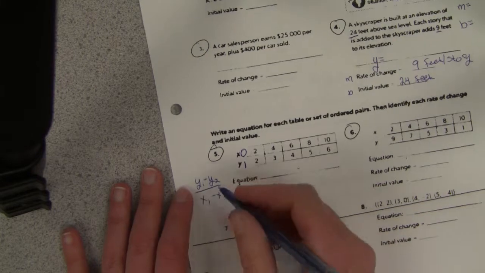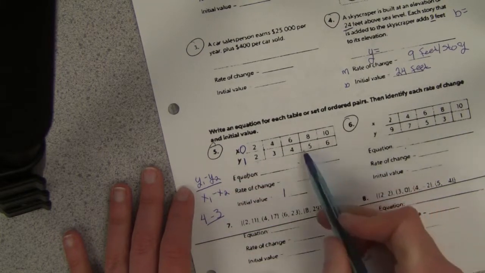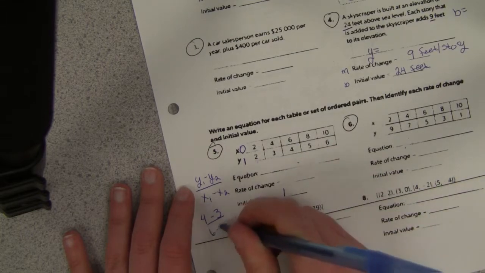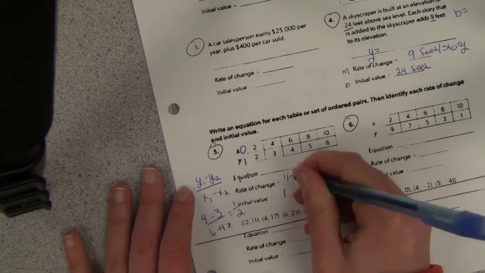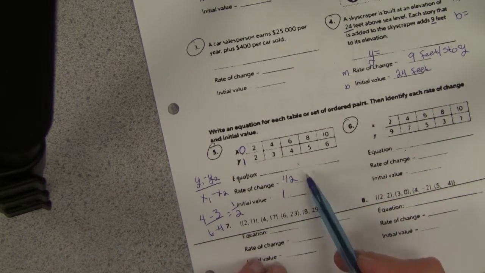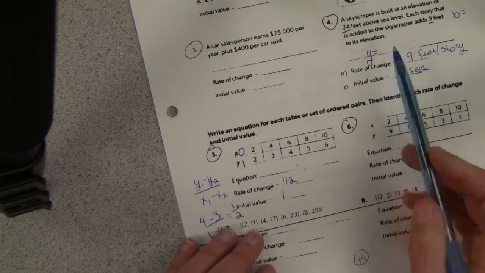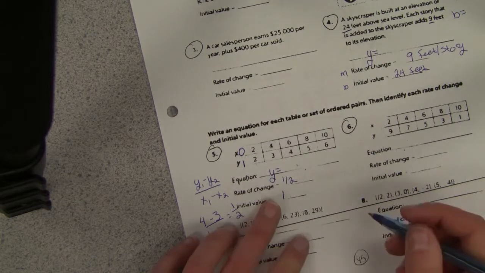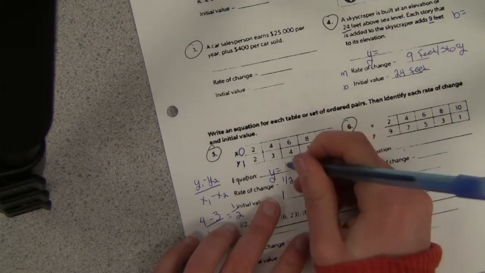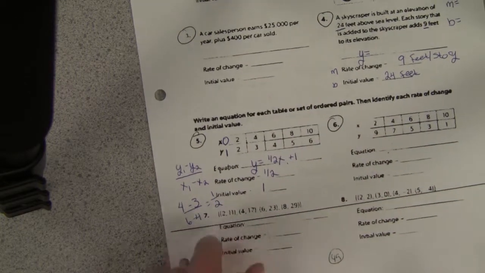So 4 minus 3 all over 6 minus 4 comes out to be 1/2. So my rate of change is 1/2. And again, setting up the equation, just in case you weren't able to find it in your notes from before, I'll do it for you. Y equals my rate of change, 1/2 x plus 1. Okay, so there's your example.